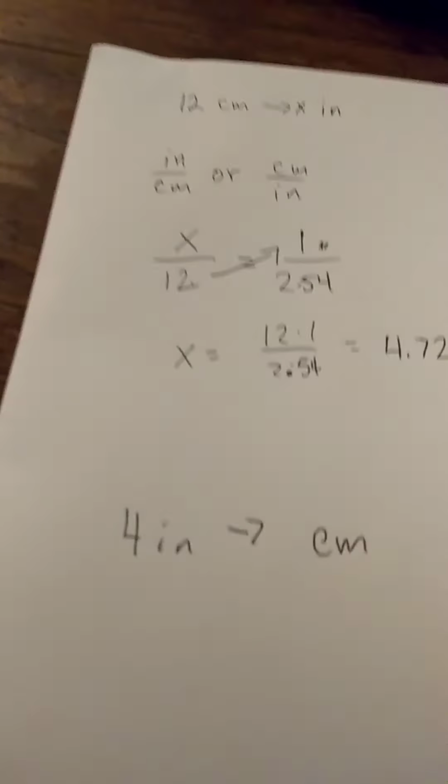The 4 cross multiplies up and over. So it's 4 times 2.54 over 1. So that's 10.16. And I was going to centimeters, so that's in centimeters.